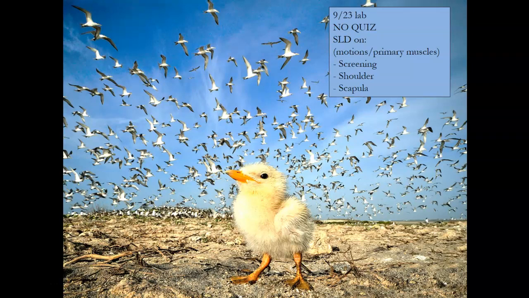And then what is coming up? No quiz this week. Student-led demonstration, shoulder and the scapula. We're up to that. Okay.